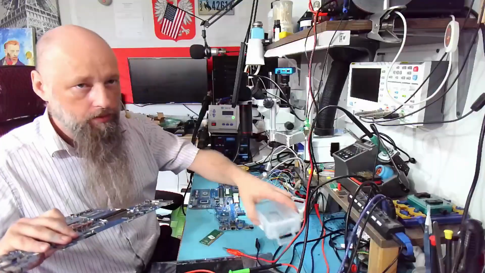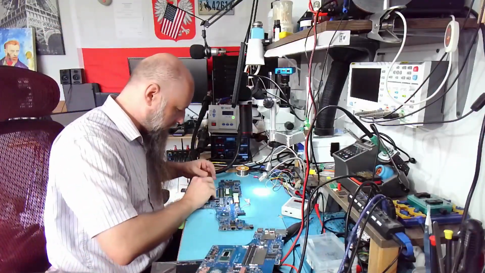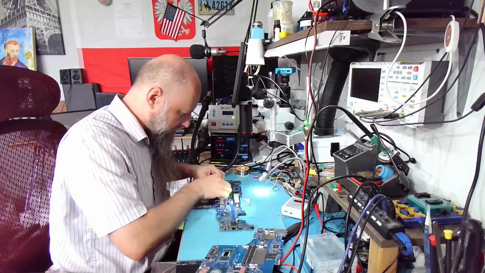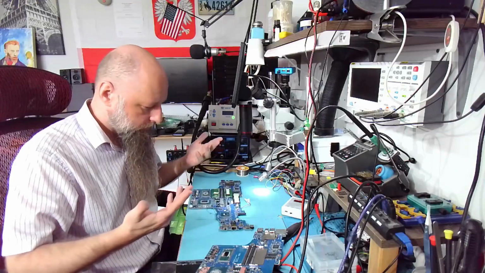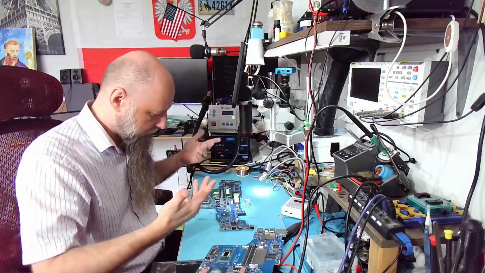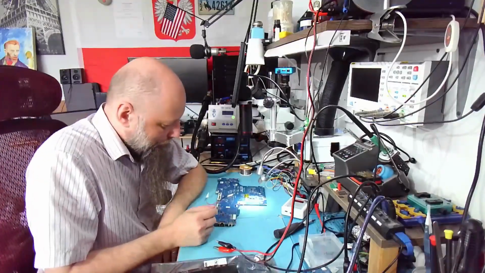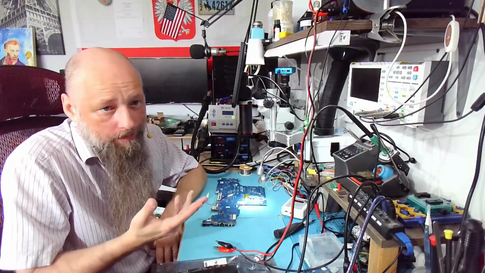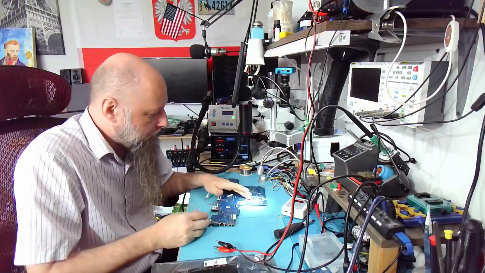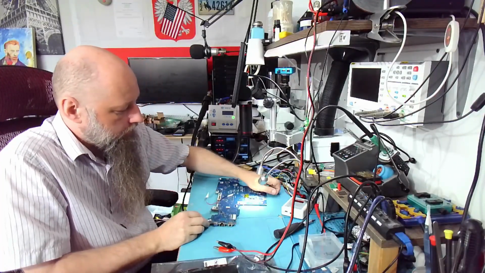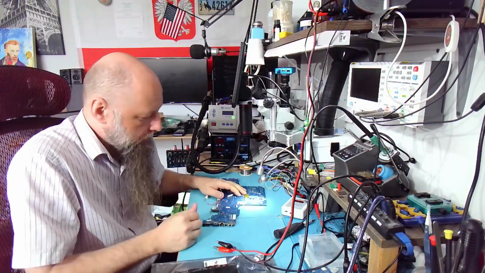Because my initial measurements did not reveal the GPU to be fried, which is weird, because on those caps this is the same rail. So that's weird. What we could do here is solder the wire, turn it on, and confirm with the oscilloscope that our voltage is going up and it's stable.